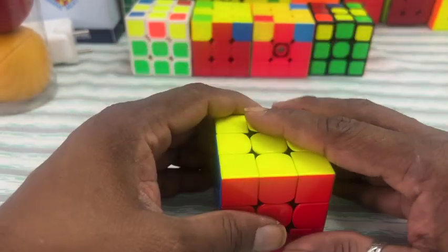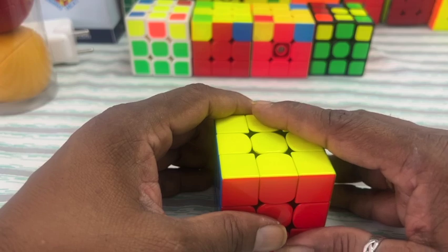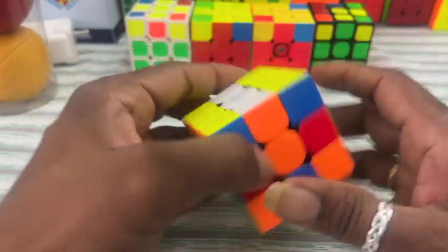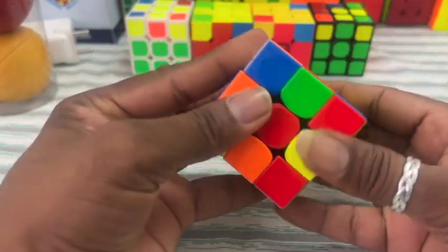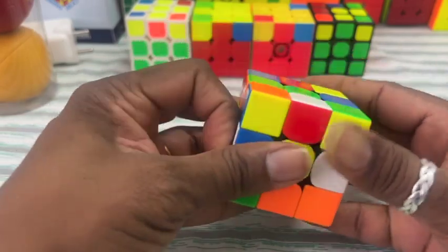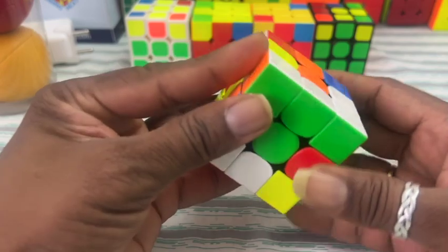So now we know so many things, and now let's start solving it. So this is going to be a preview of how the cube, when it is scrambled in a random manner, how you can solve it. So are you all ready for this?